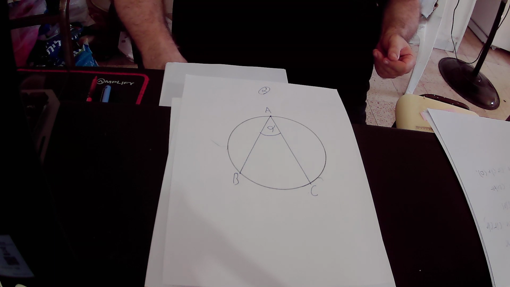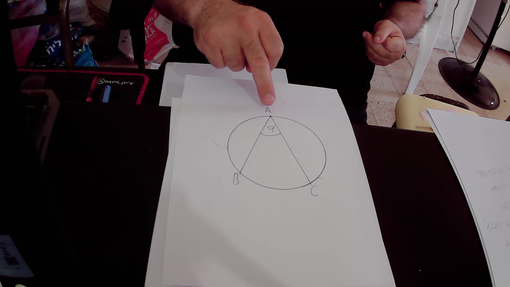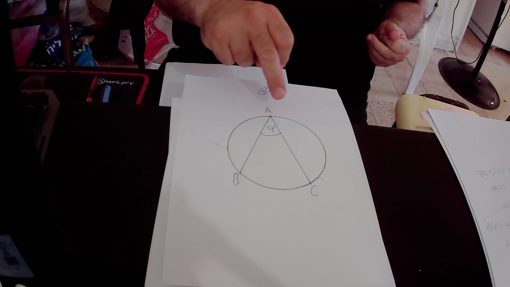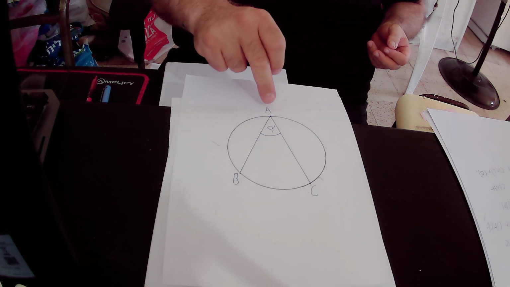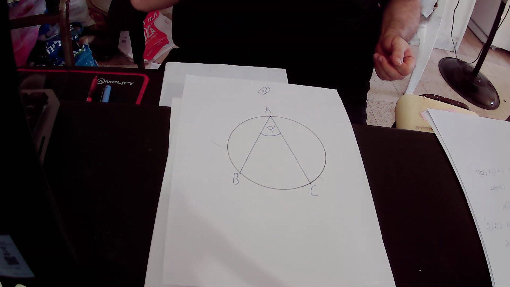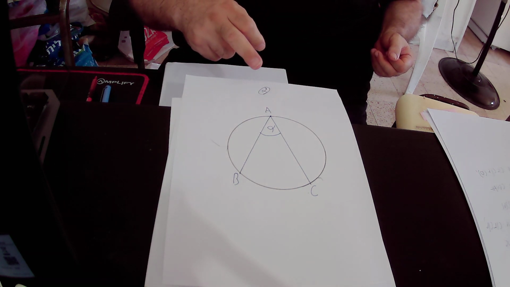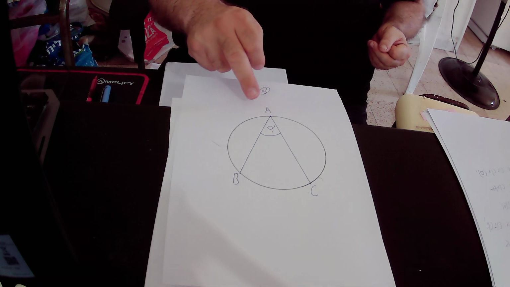Because the vertex of angle alpha is at point A, and point A is also a point on the circle.